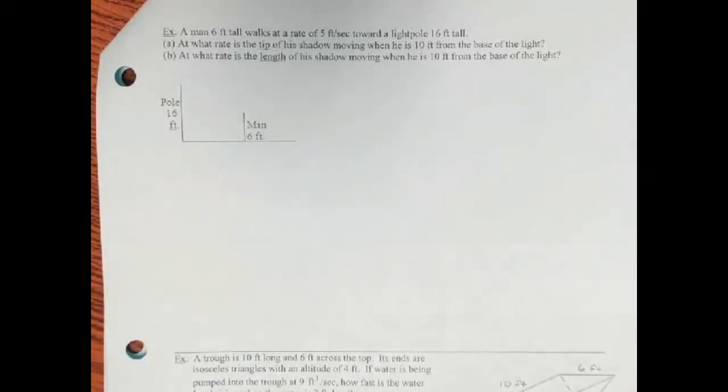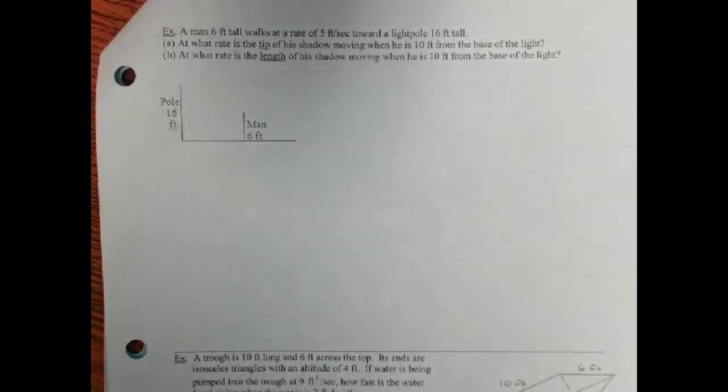These shadow ones are weird. They don't typically come up on the AP exam. They could. It's technically in the curriculum, so it could. But they usually don't come up. But here's what I would suggest. If you see questions like this, figure out a way to set it up the same way every single time. Just whatever you do, do it consistently.